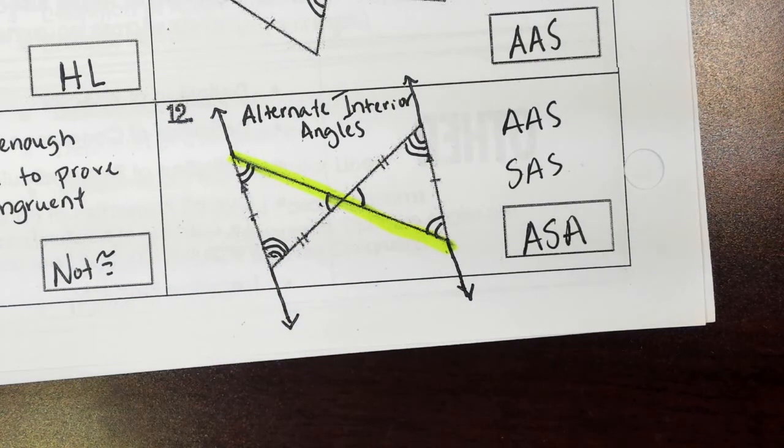So this one has a lot. I just wanted to show you that one. Good. We executed that pretty well, guys.